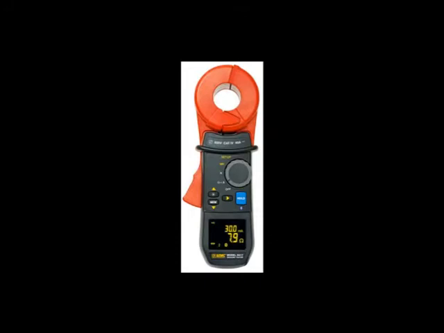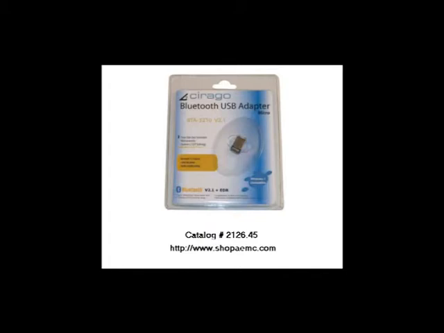For AEMC instruments that can only connect through Bluetooth, such as the clamp-on ground tester model 6417, this adapter is included as part of the standard product package. For instruments that can connect through multiple connection types, including Bluetooth, you can purchase the adapter as an accessory.